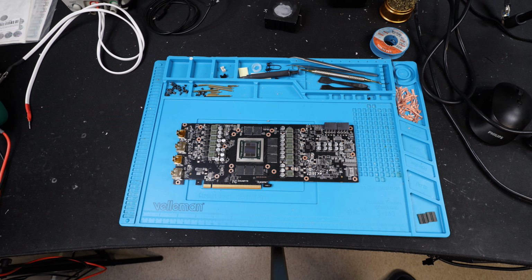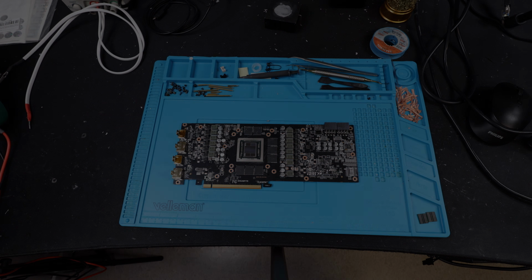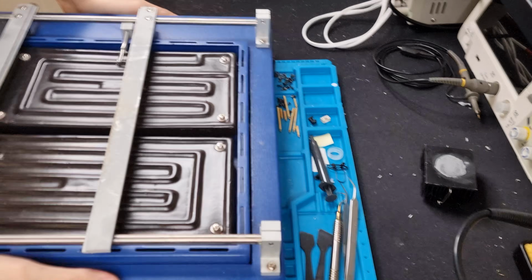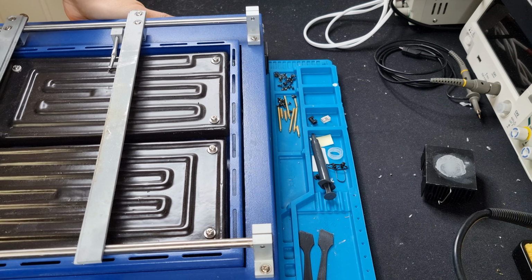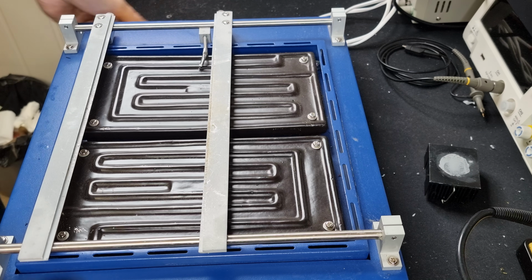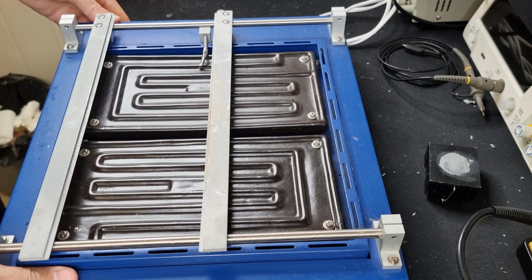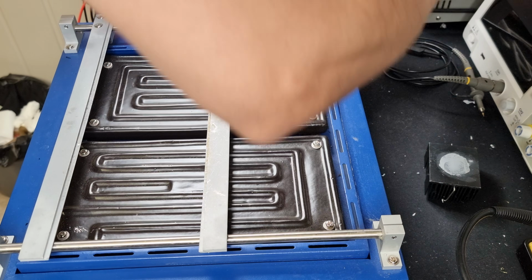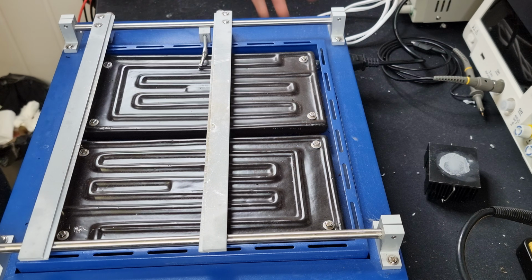And okay, let's put this on the preheater and start our fix. Okay, here's our preheater. Come on, there we go. Yeah, that's where I like it. Yeah, all right.